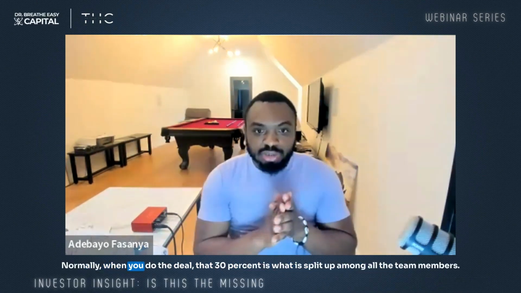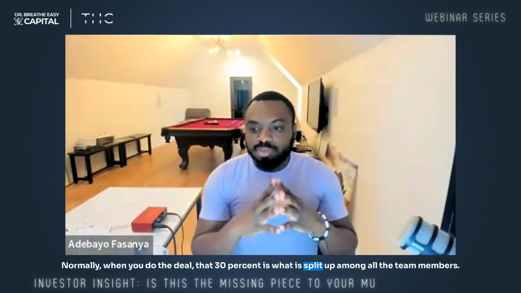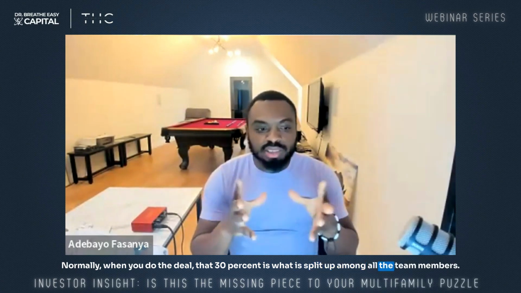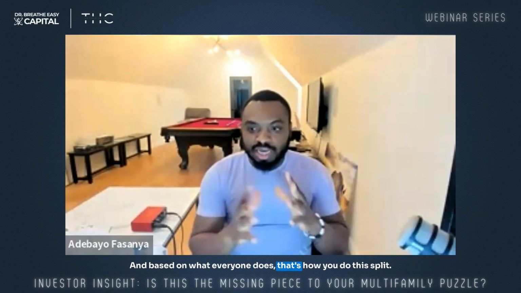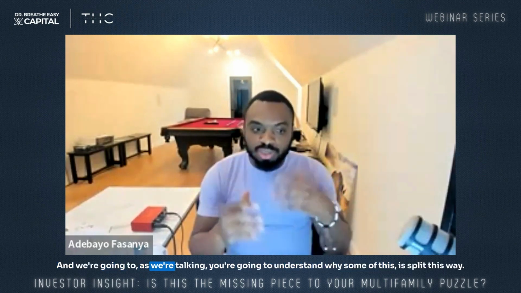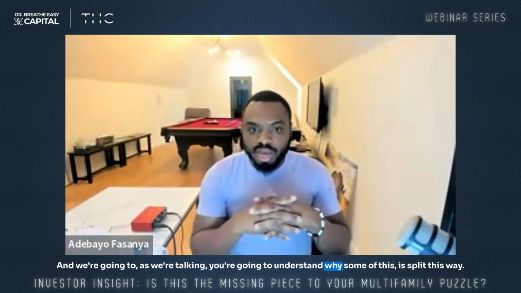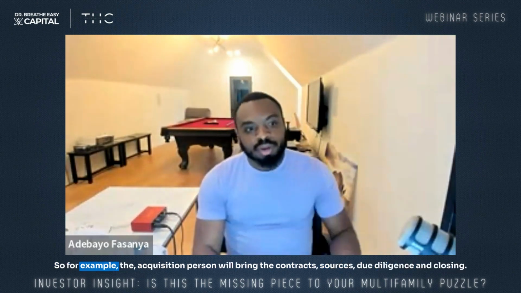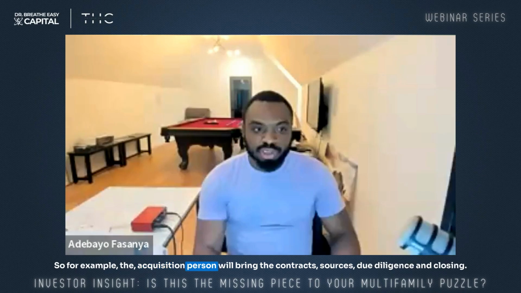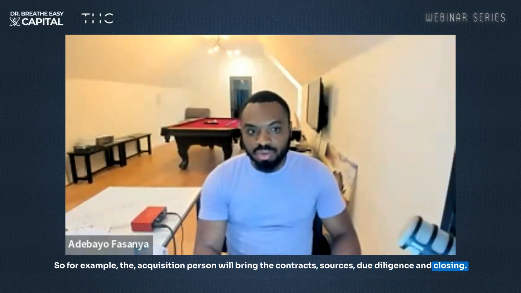Normally, when you do the deal, that 30% is further split up among all the team members. And based on what everyone does, that's how you do the split. And as we're talking, you're going to understand why some of this is split this way. So for example, the acquisition person will bring the contracts, source it, do due diligence and closing.